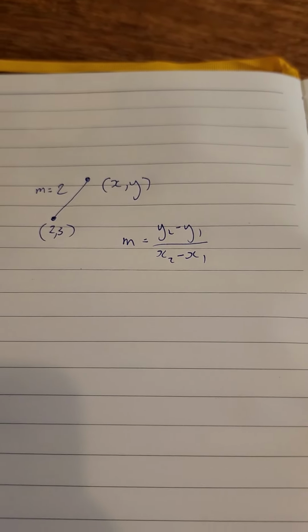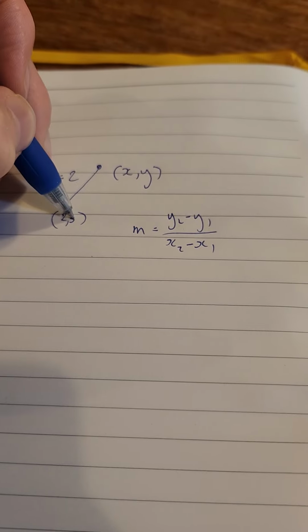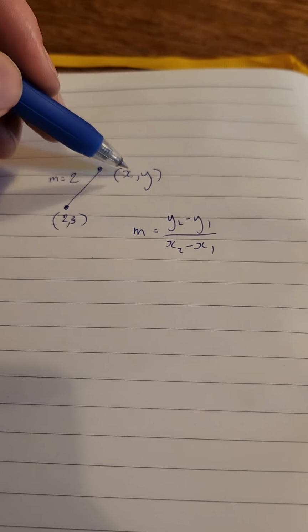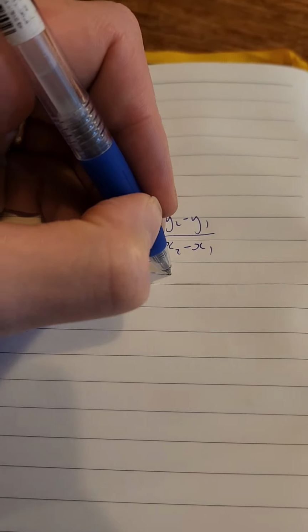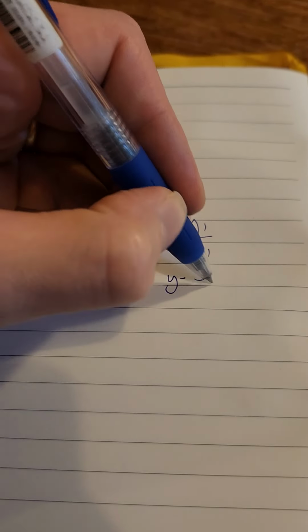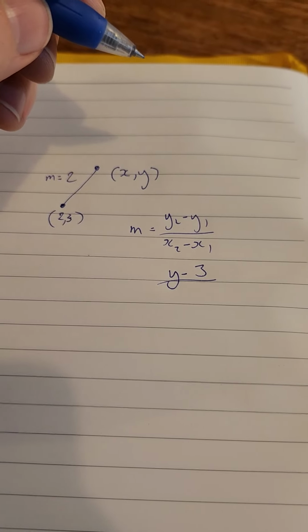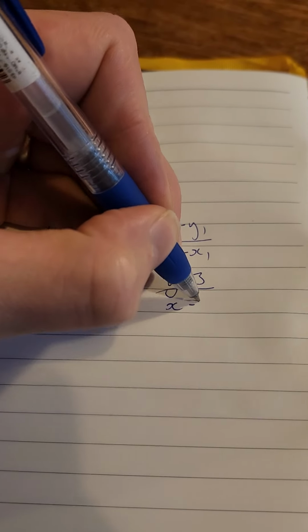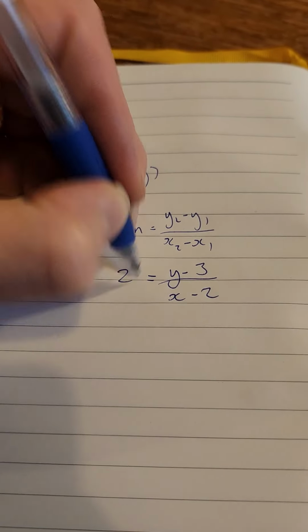In this case, x1 is 2, y1 is 3, and x2 is just x, y2 is y. So you get y minus 3 over x minus 2, and this apparently equals 2.